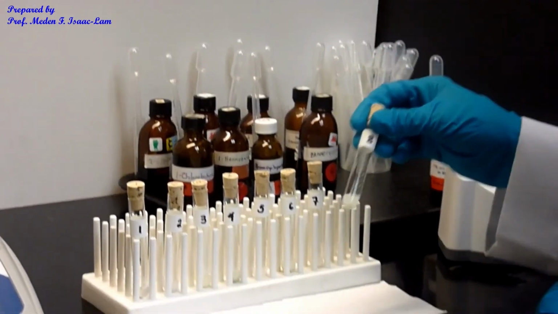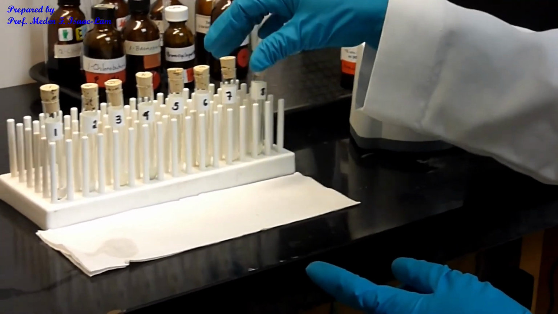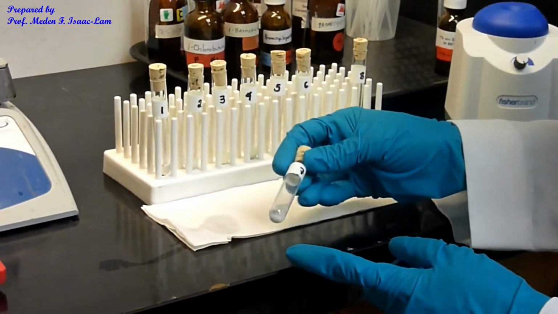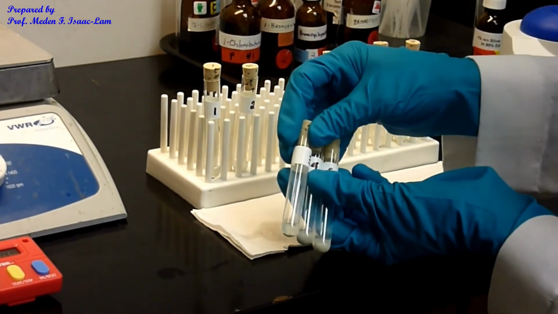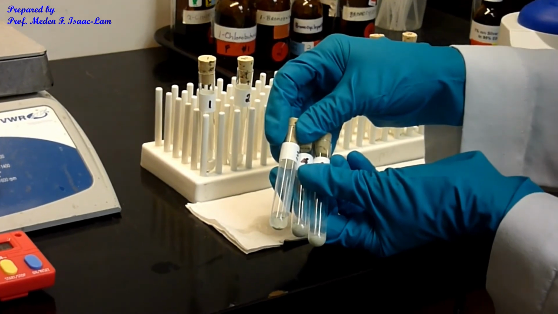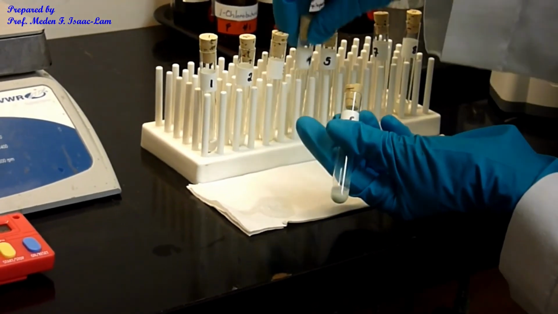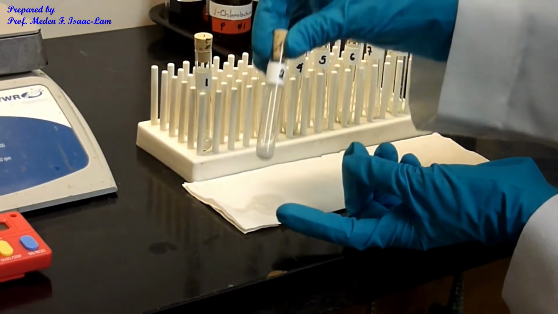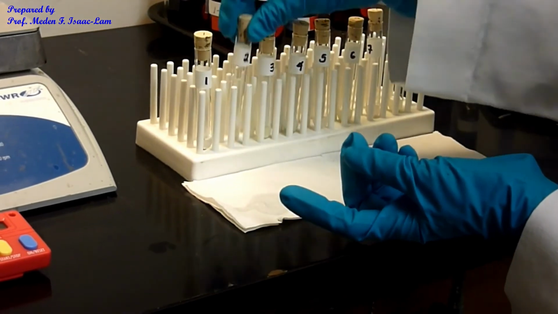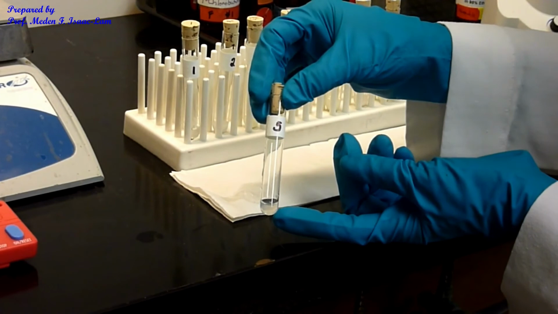So the fastest was 8, okay, followed by 7, 6, 4, and 3 are almost the same right now in the amount of precipitation. And then the next would be 2, all right, and then number 5 is very slow.